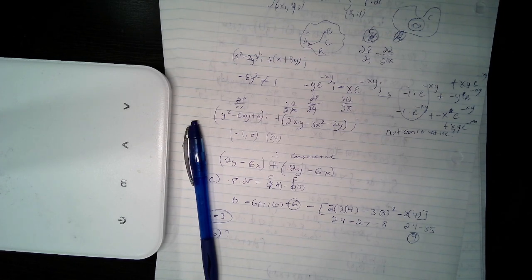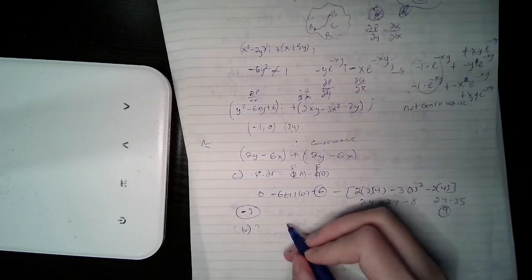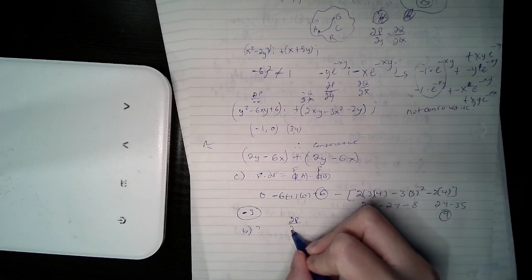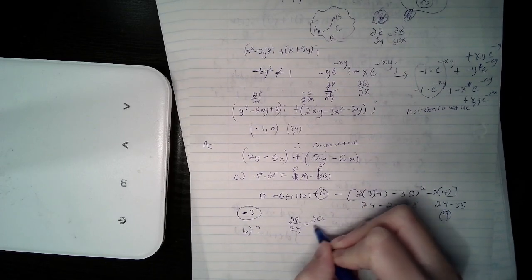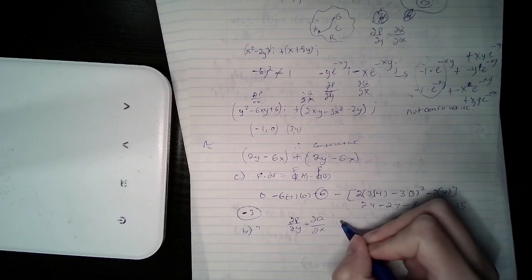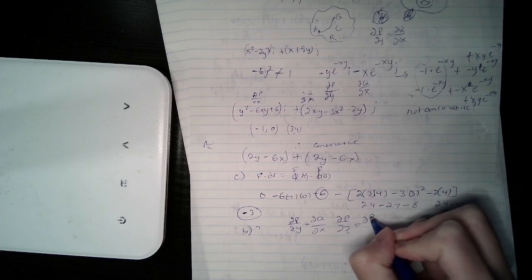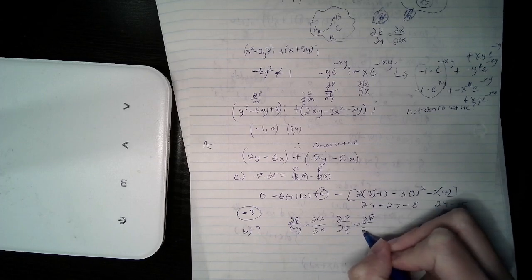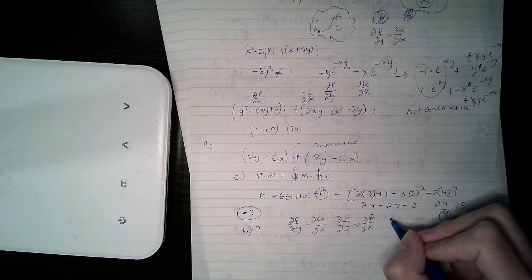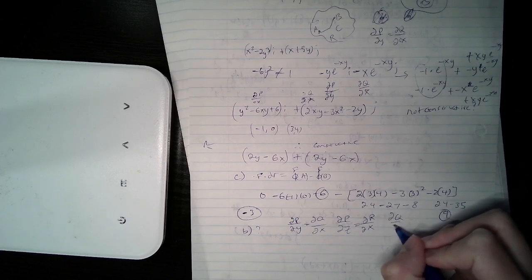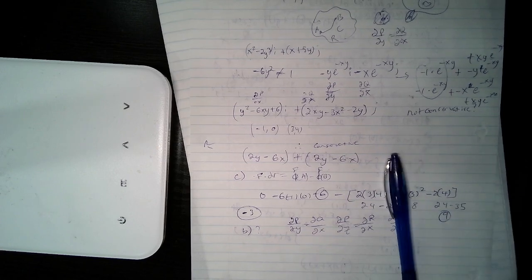Yep, okay. So now that I have no idea how to deal with 2D, we're going to jump right into 3D space. So ∂P/∂y equals ∂Q/∂x. ∂P/∂z equals ∂R/∂x. Wait, is this the same as... hold on.